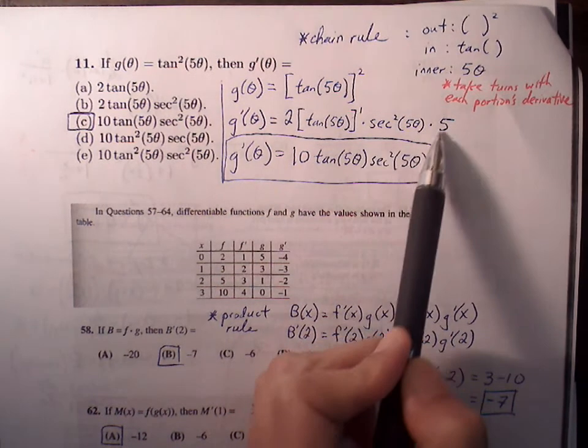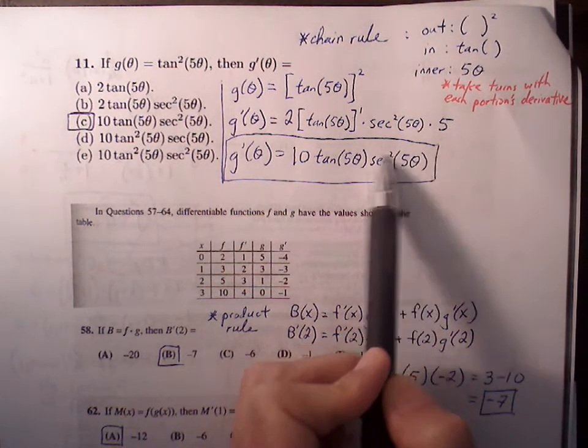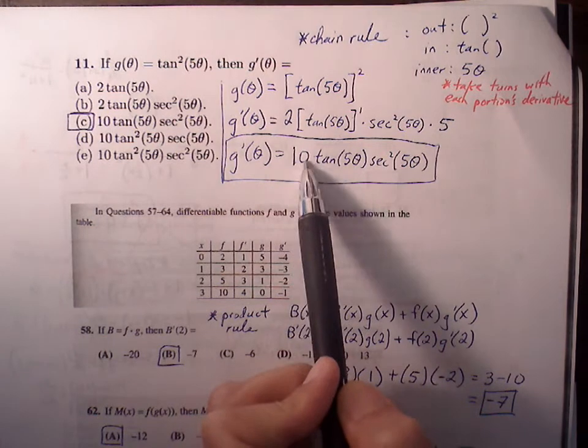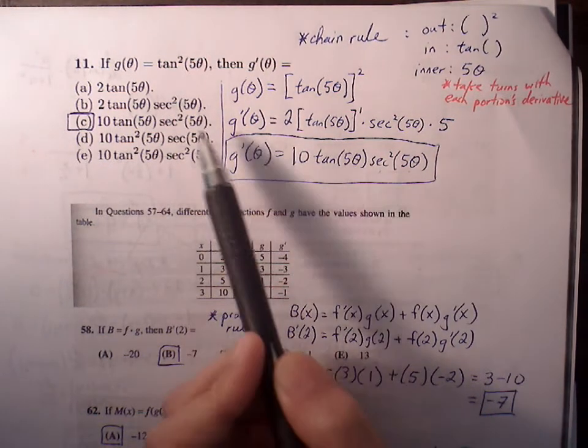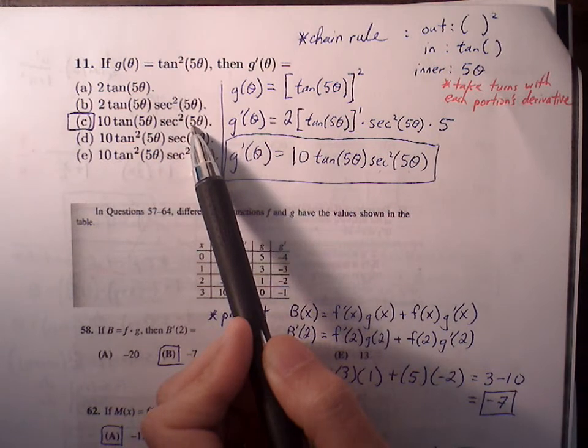We're just going to clean this up a bit. Let's push all the coefficients out in front. 2 times 5 is 10. 10 tangent of phi theta, secant squared phi theta. Answer choice C.